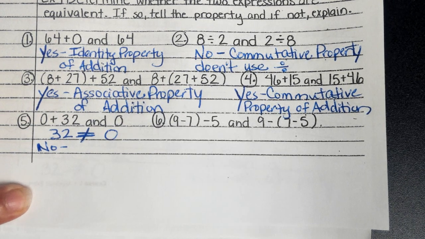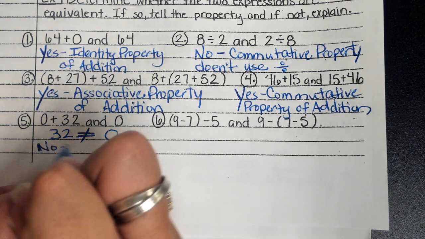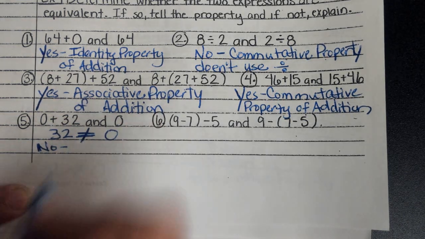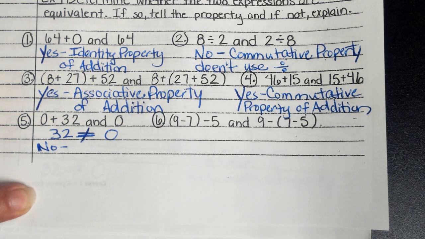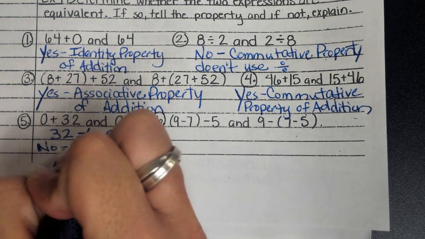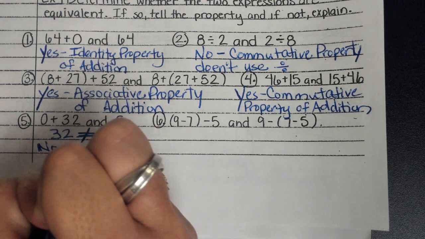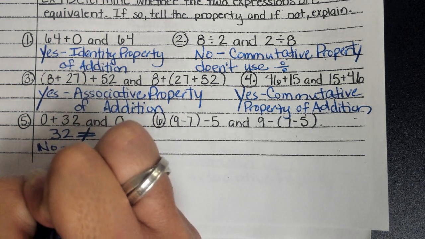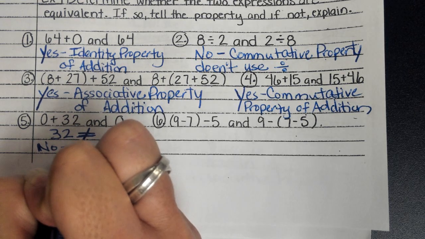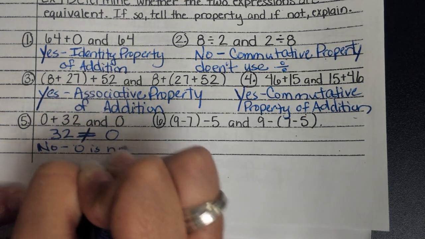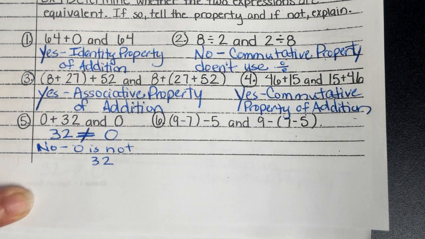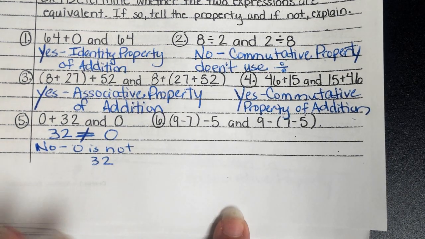And this is where some weird explanations might come in. 32 is not the same as 0? Or I think they're trying to make it the identity property, but the original number was 32. So any of this works. Any of what I'm saying out loud. Got it? The back is the homework. Okie dokie? Okay, so I don't know. 0 is not 32. It's identity, it's not equal, anything like that.